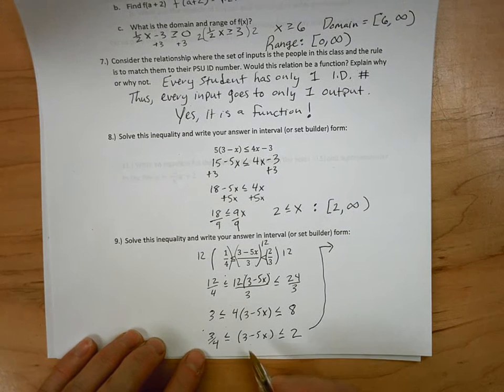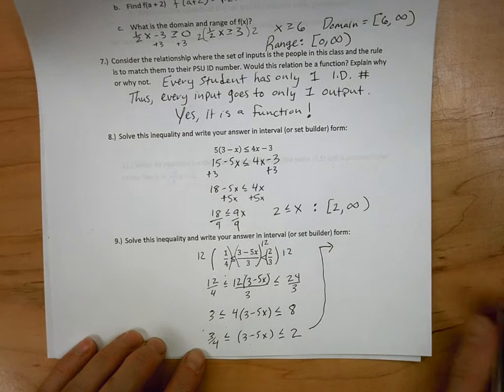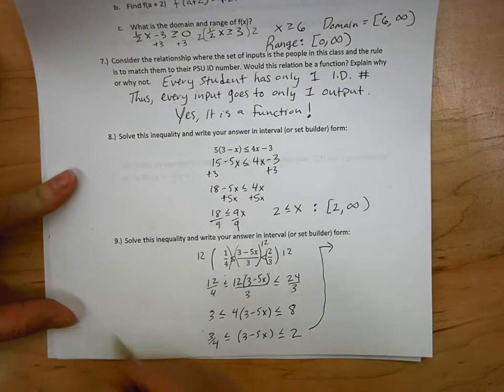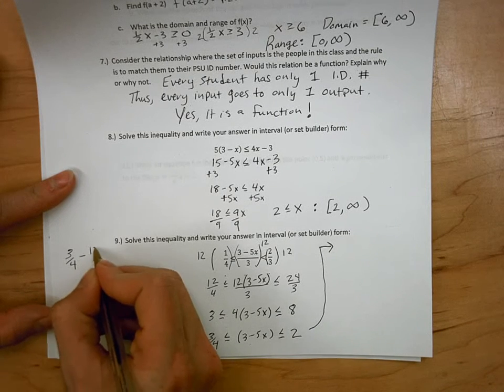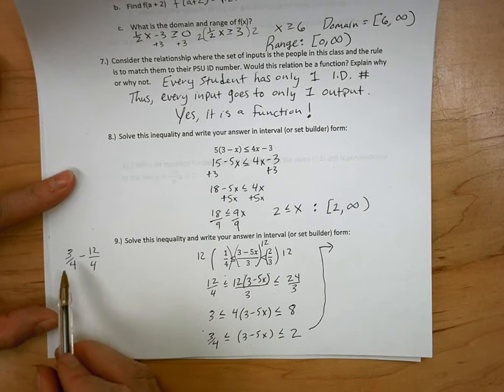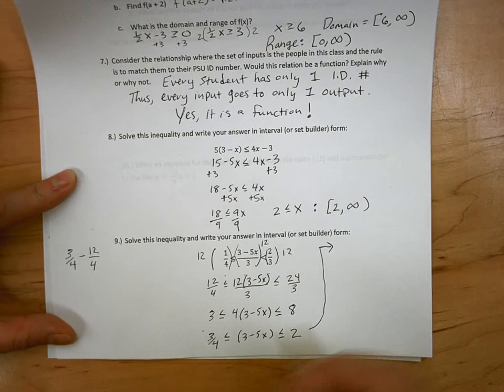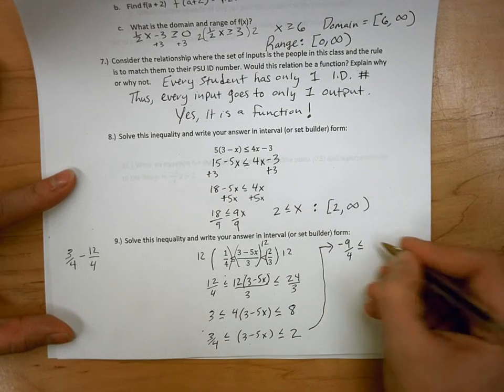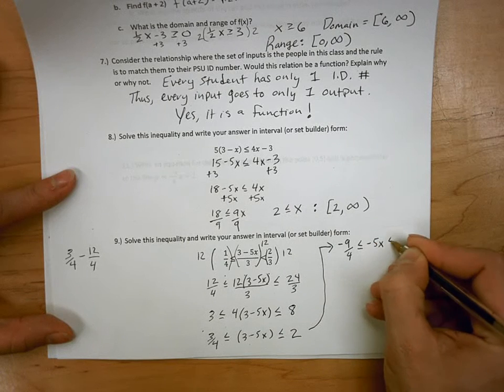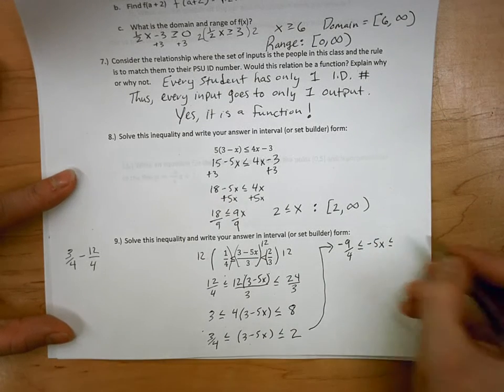Now I still have 3 minus 5x in the middle. I'm still trying to isolate x in the middle, so I'm going to subtract 3 from both sides. So 3/4 minus 3. Well, let's see. I can rewrite 3 as 12/4. So there I can see that 3/4 minus 12/4 is negative 9/4. And then 2 minus 3 is negative 1.